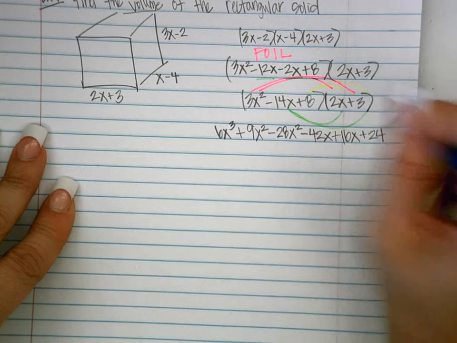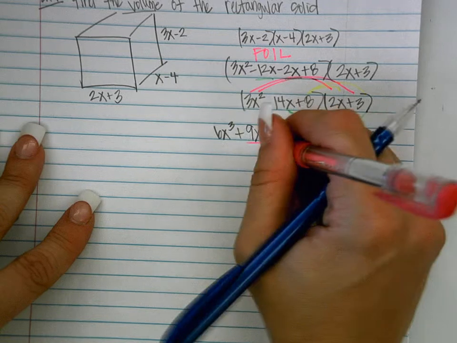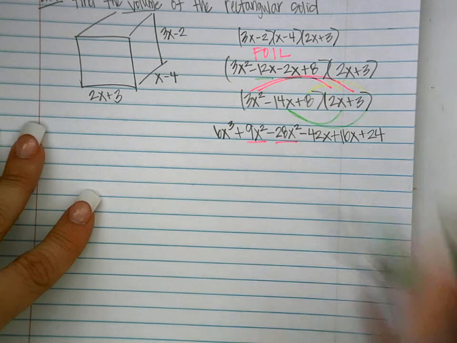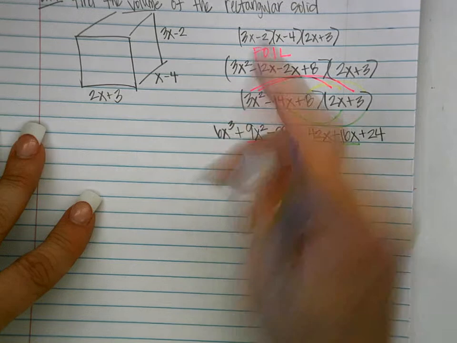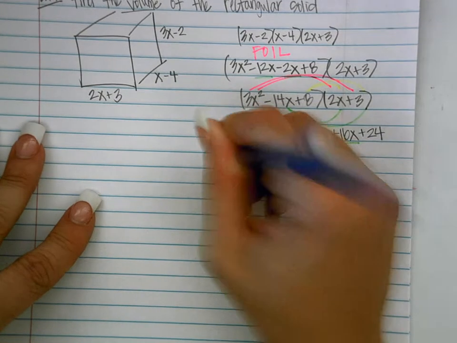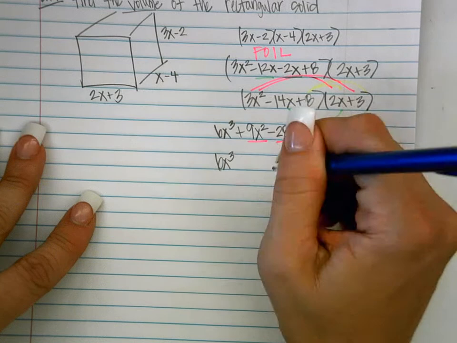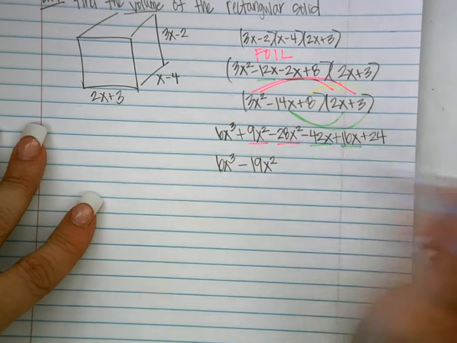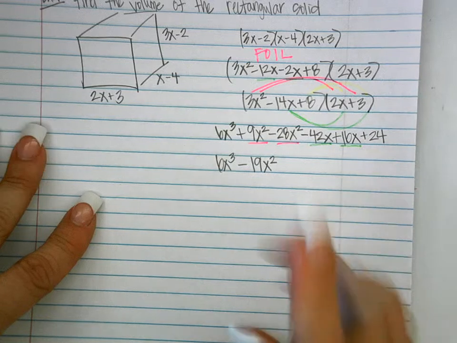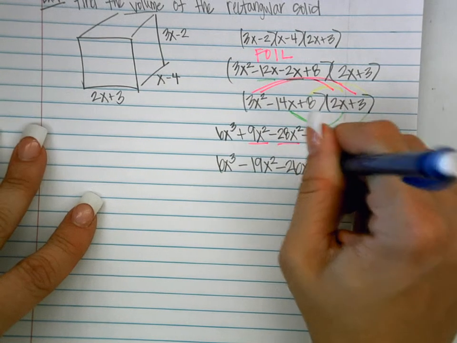Now, these are already lined up with their like terms. The x squareds are already next to each other, and the x's are already next to each other. If you rewrite this, we got 6x cubed. Positive 9 minus 28 gives you what? Minus 19x squared. Minus 42 plus 16 is minus 26x. And finally, a plus 24.